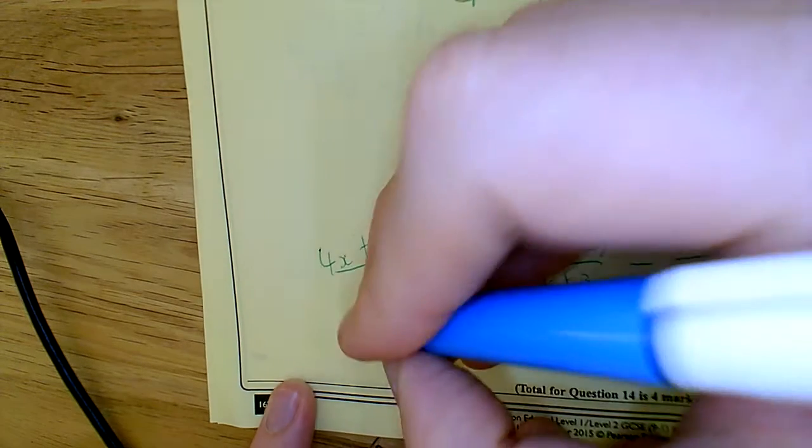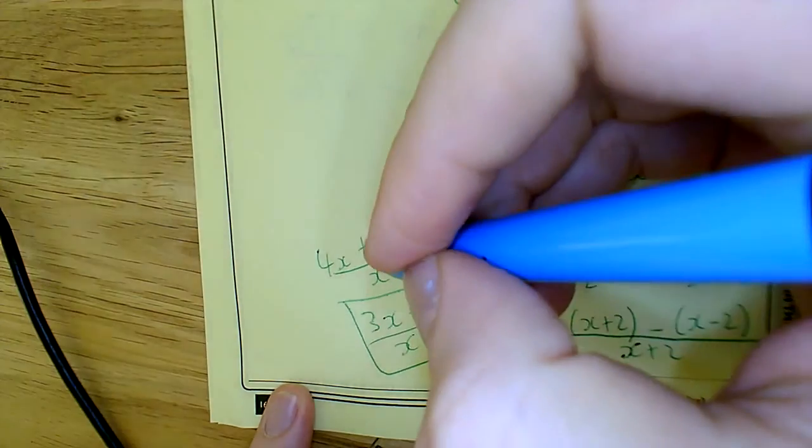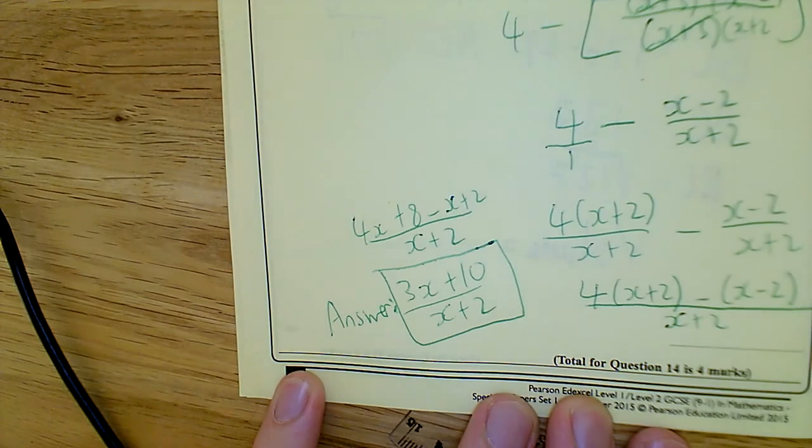Because I've gone near my answer line here, I'm just going to put a box around this and make it clear that this is my answer. And there you go, you've done it.